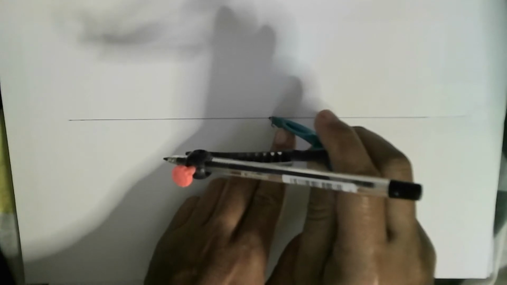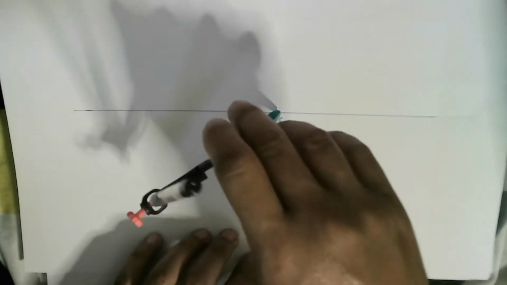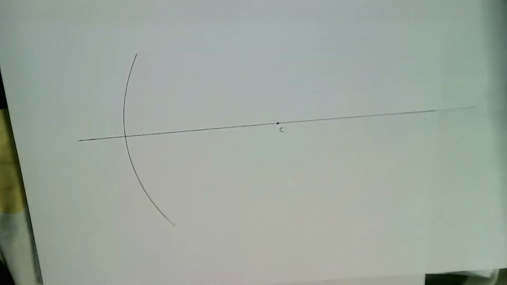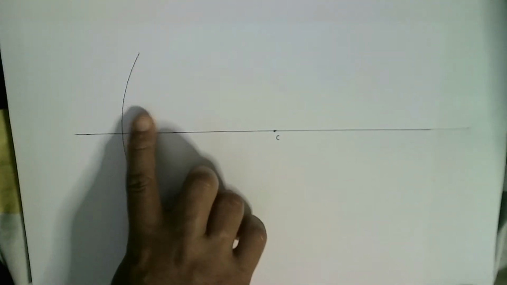And from there, I can again make my curve. So make sure this is at the center, like so. And then as smoothly as possible, make your curve. Right? And then we are going to use the concave side. So this side, we are going to use this side.